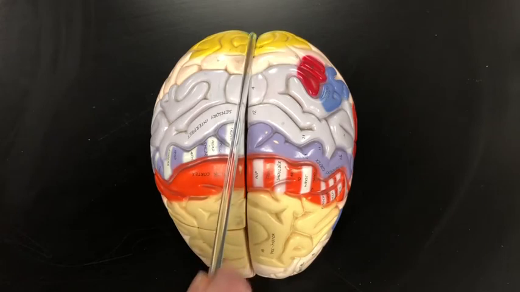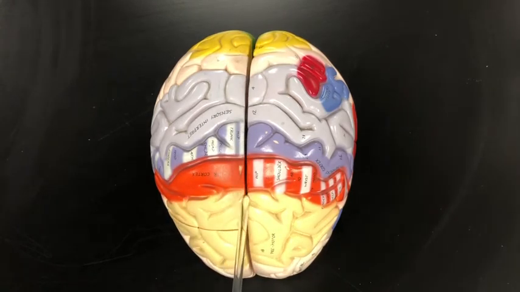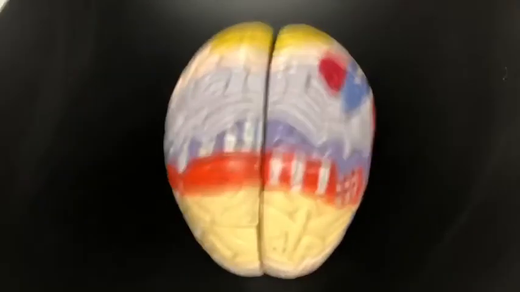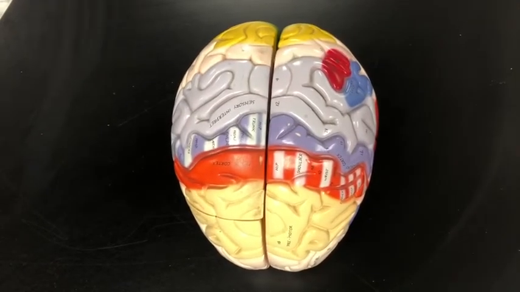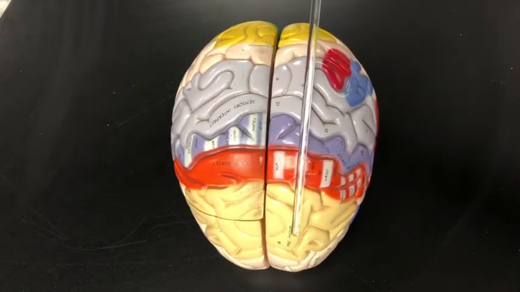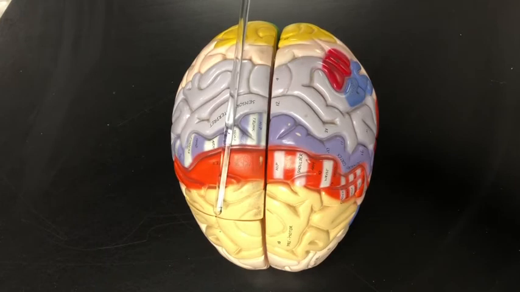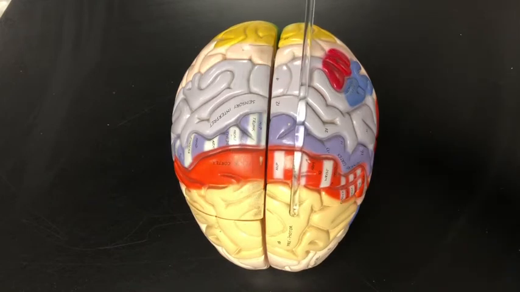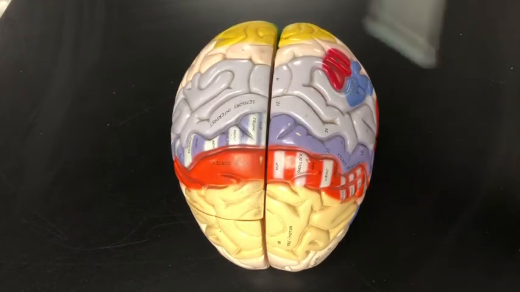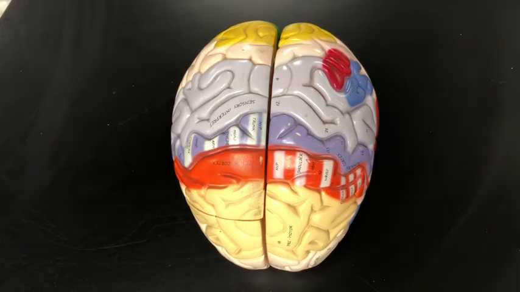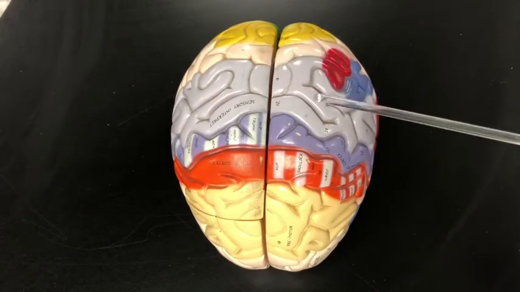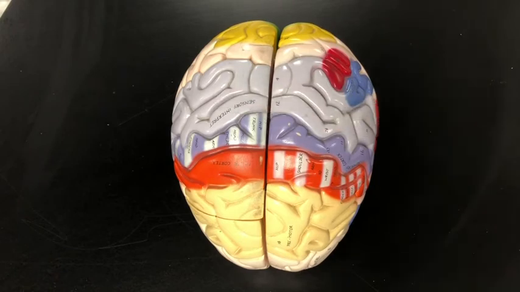Of course, we have the central fissure here, which is going to separate the different hemispheres of the brain. So we have left hemisphere, right hemisphere. There is a connection so that the left side of the brain can communicate with the right side of the brain, and that's the corpus callosum. So corpus callosum connects the two hemispheres.